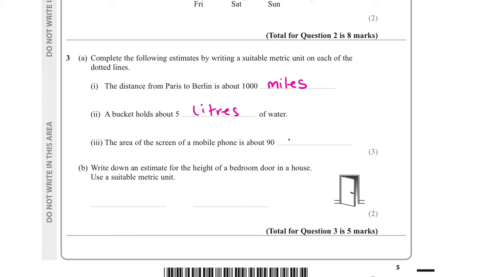So, this is going to be centimetres squared. Because if you think, like, we're looking at my iPhone now, my iPhone is probably about 7 centimetres long. Okay? Now, it then says, write down an estimate for the height of a bedroom door in a house using suitable metric units. So, a height is probably about 2 metres, I reckon, roughly. So, 2 metres.